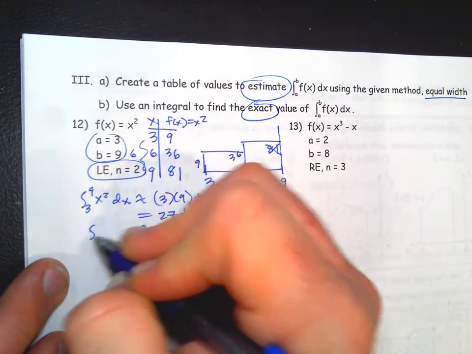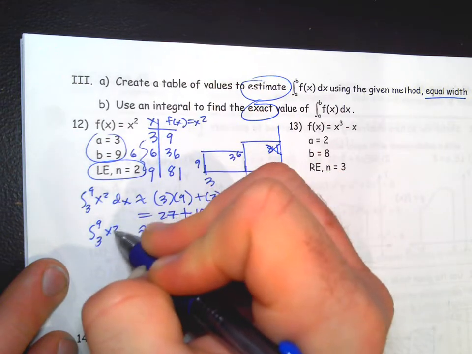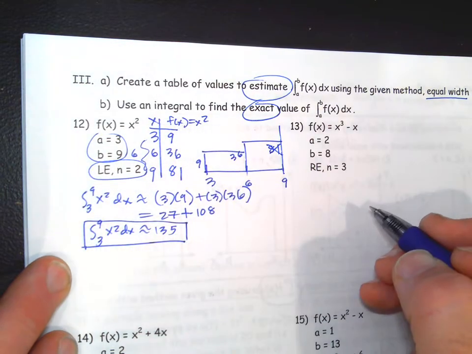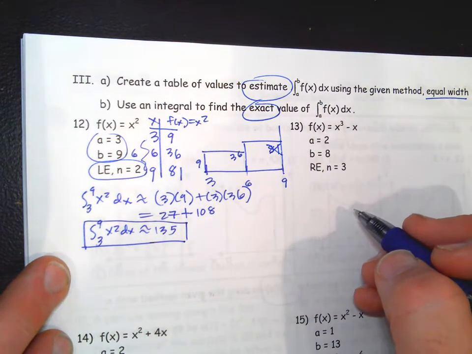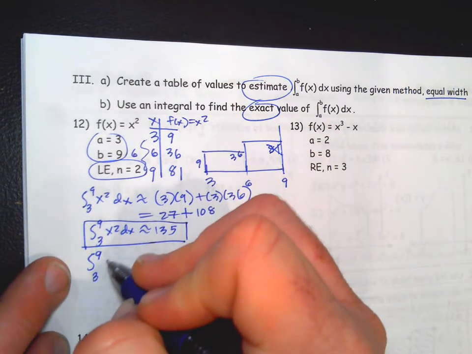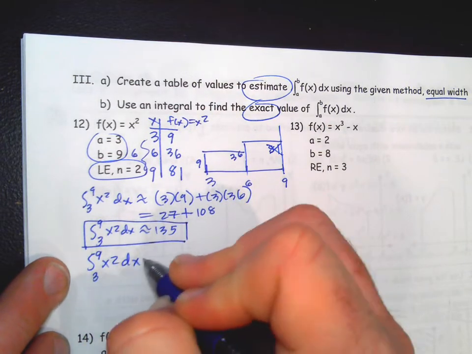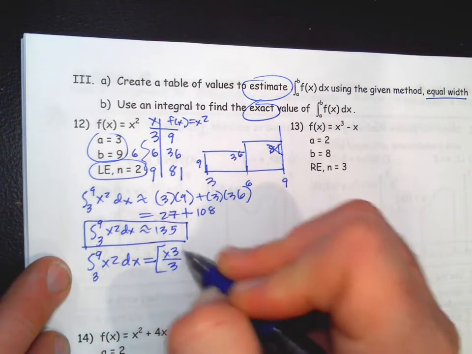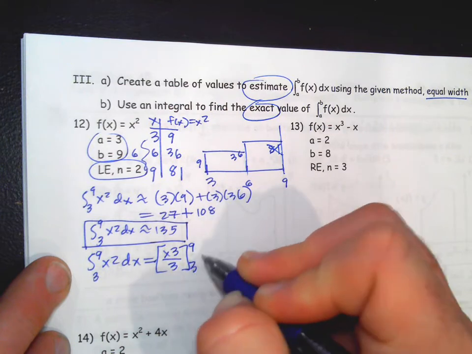So the integral of 3 to 9 of x squared dx with the left-hand endpoint and 2 slices is about 135. Now, the exact answer, we're going to actually integrate 3 to 9 of x squared dx. We started doing this last chapter. We find the antiderivative, power rule, plug the limits in, top first, bottom second.